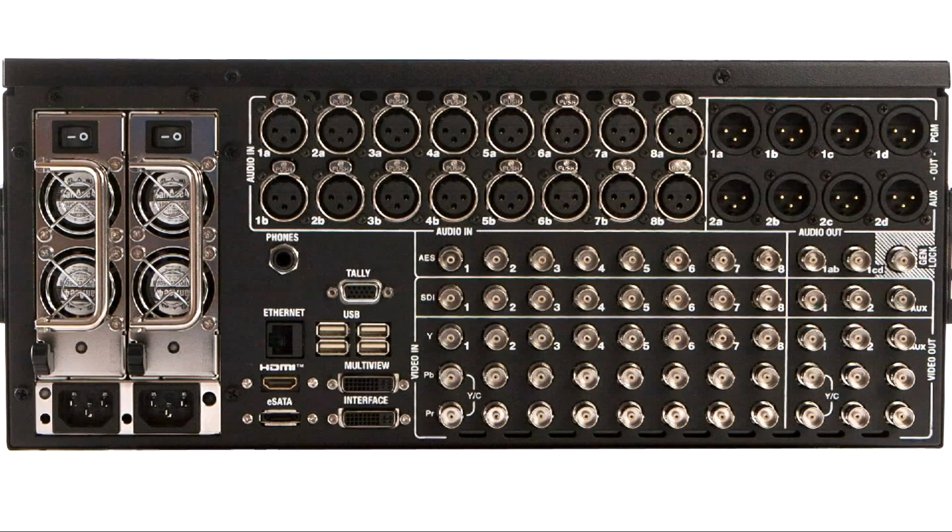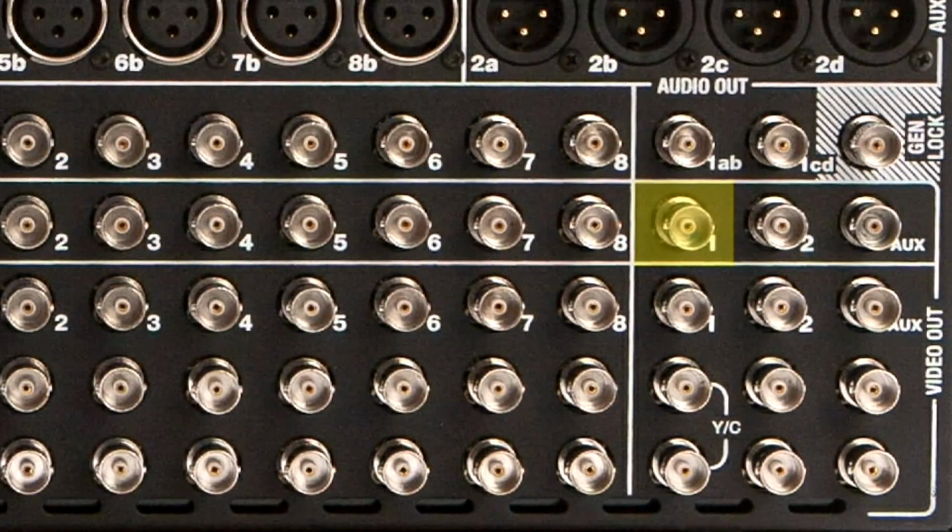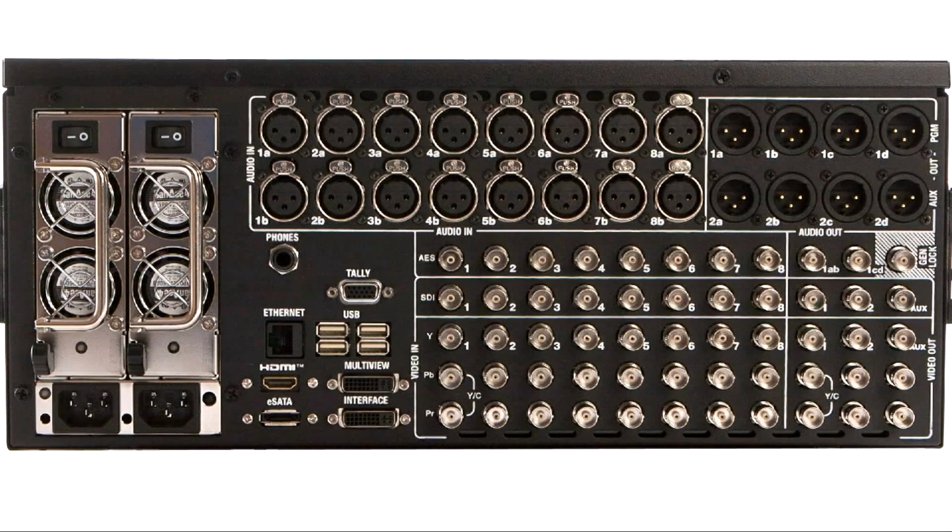There are also a variety of outputs available on the TriCaster. Now, there are 3 video output sections here, and each of these 3 video outputs consists of an SDI output and an analog output. And both of these are active at the same time. It's actually like having 6 video outs, 3 digital and 3 analog.